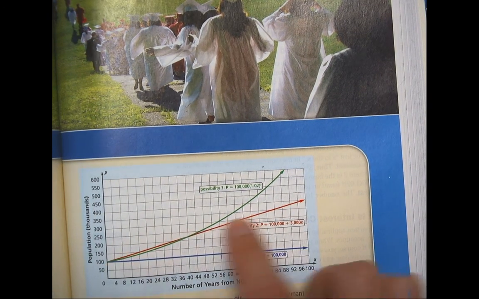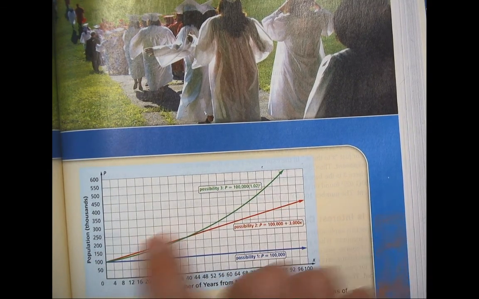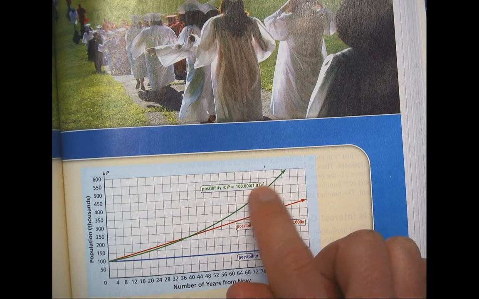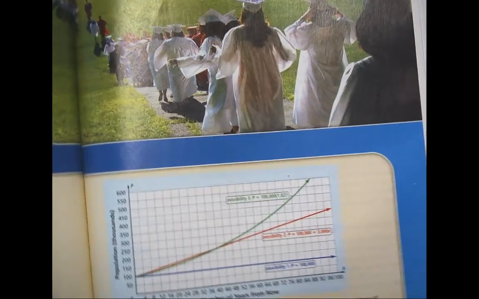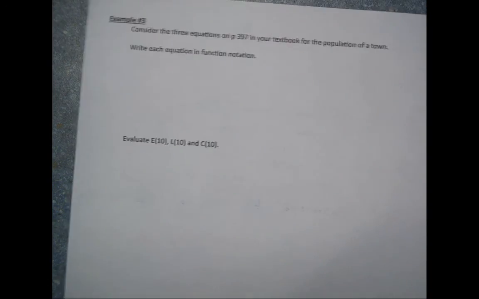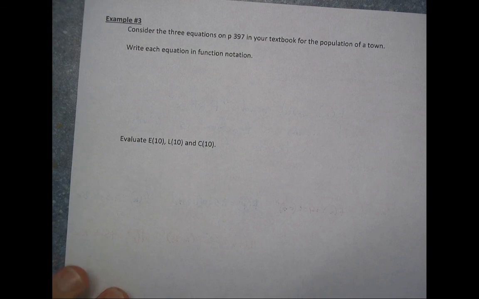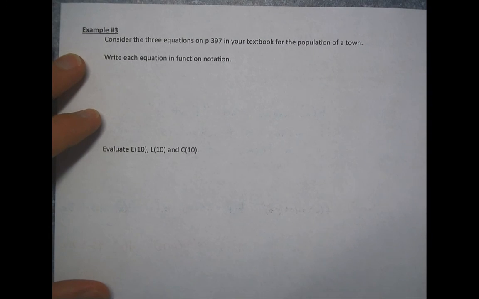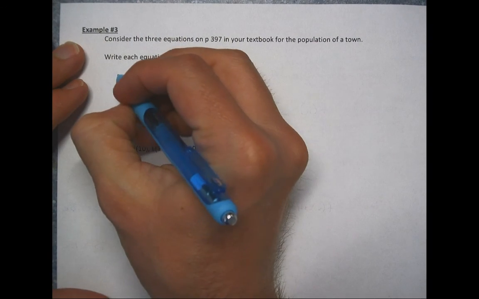So we know that's linear. And then we've got this curve that's exponential. So 100,000 times 1.02 raised to the x. So we have a 2% increase. And so we're going to write all of those in function notation. So let's start with the ones that we've got the way they were given to us.